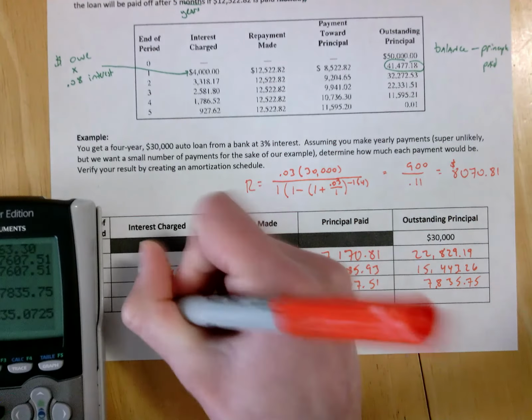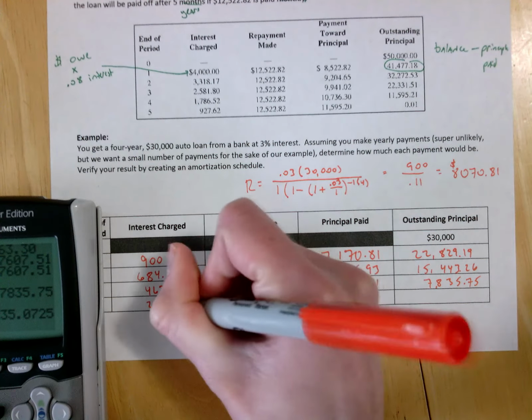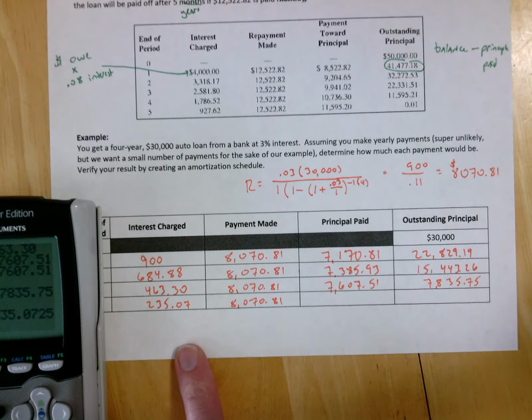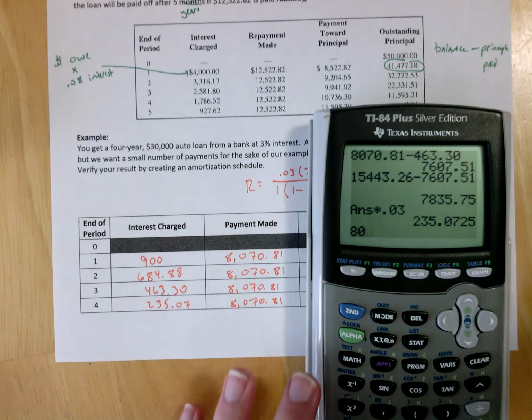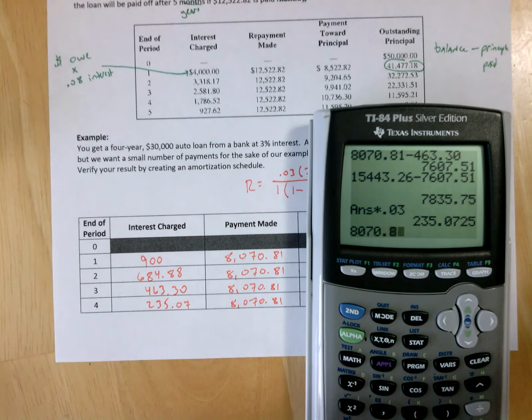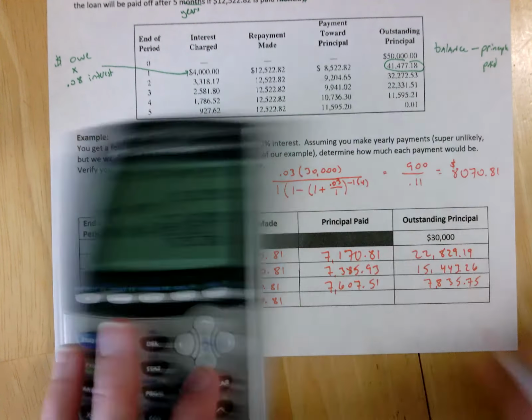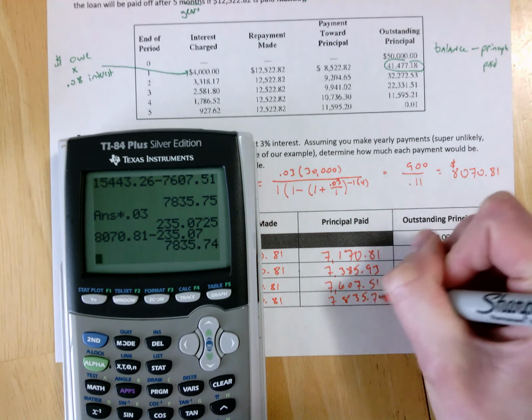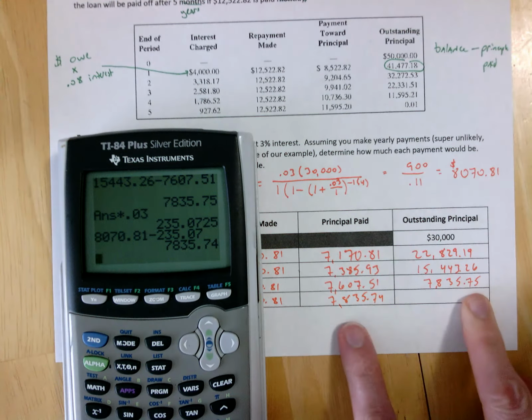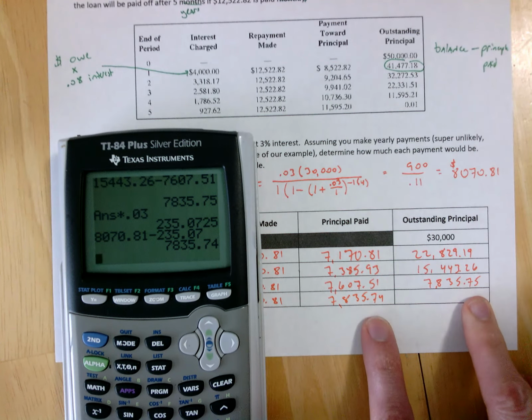So I have to pay them $235.07 in interest. Okay, so how much is actually going towards my principal? $7,835.74. And when you compare, that's almost exactly what I owe them.